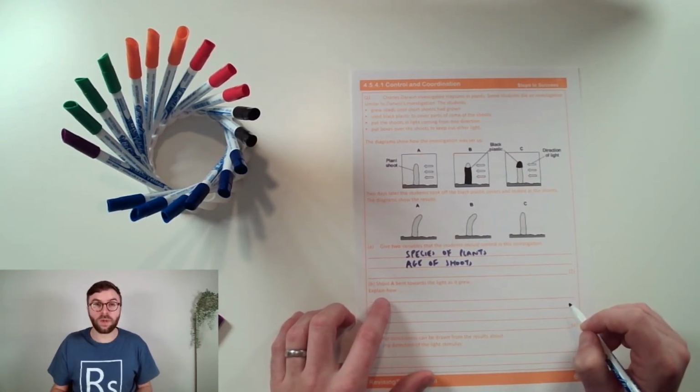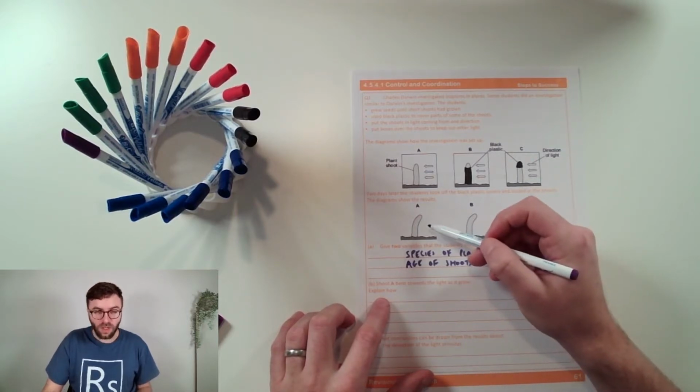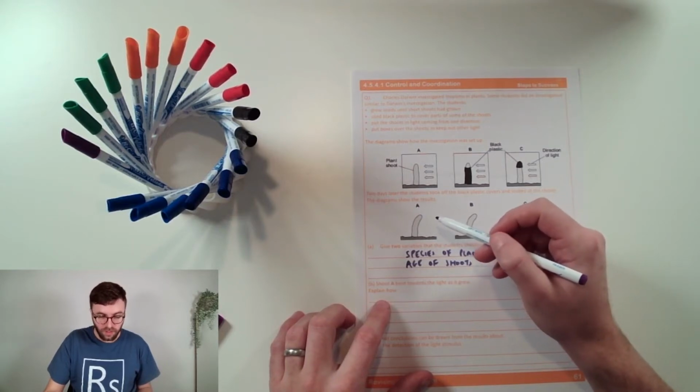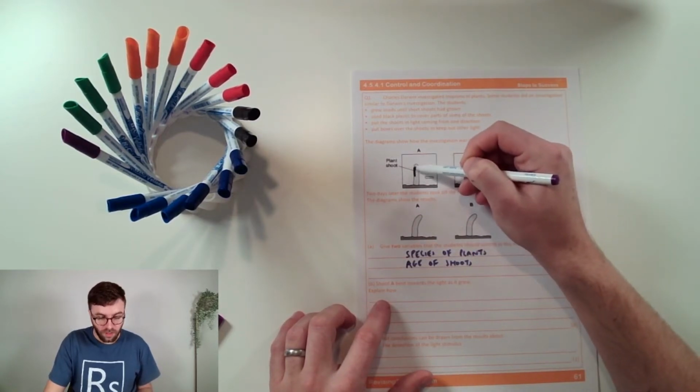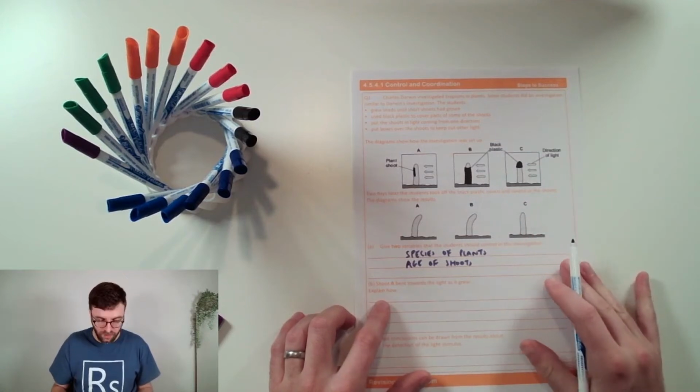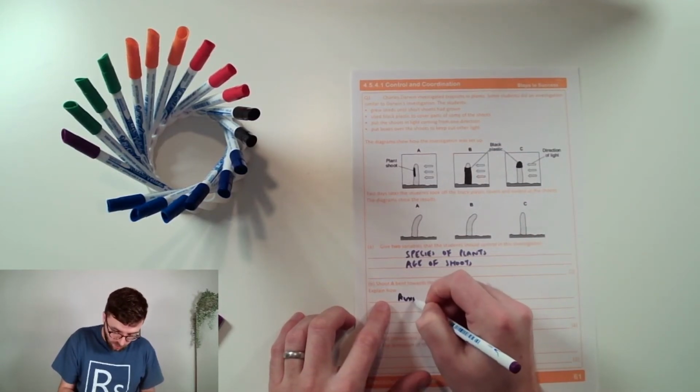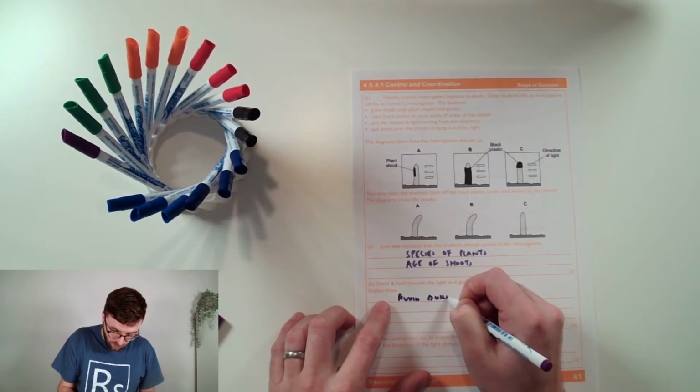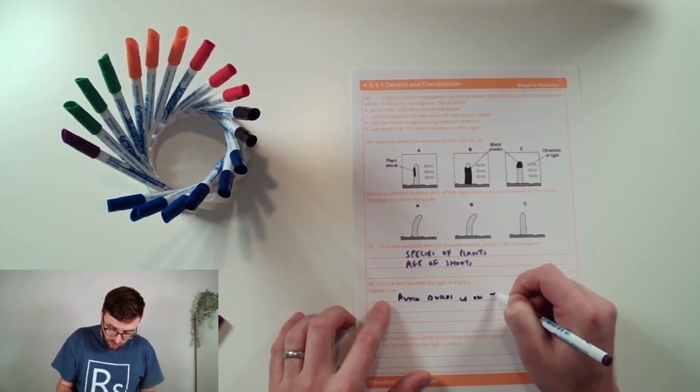B. Shoot A bent towards the light as it grew. Explain how. So using our work on hormones, we know that the hormones such as auxin develop on the shady side. So the auxin would be developing on this side here. So auxin builds up on the shady side.